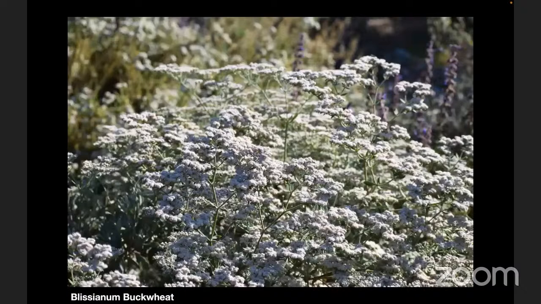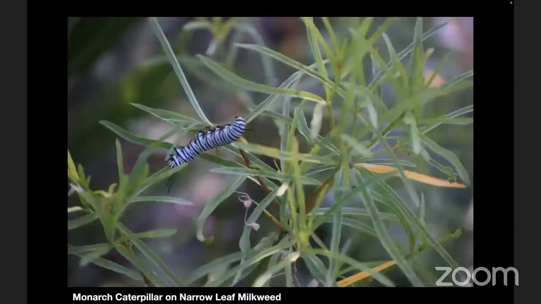Things can be blooming year round in much of California in our yards. If you're somewhere where it gets really, really cold in the winter, that might not be as much the case. But here in inland or coastal Southern California, year-round blooms, no problem. We have a patch of milkweed that we use to support monarch caterpillars. And it truly is, if you build it, they will come.